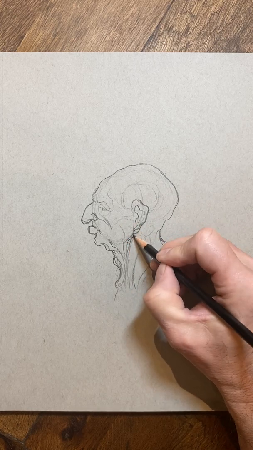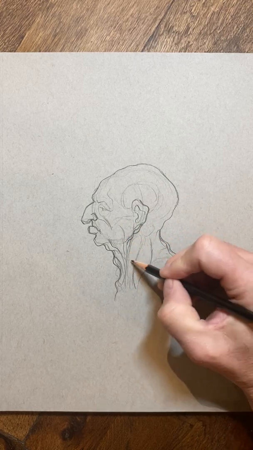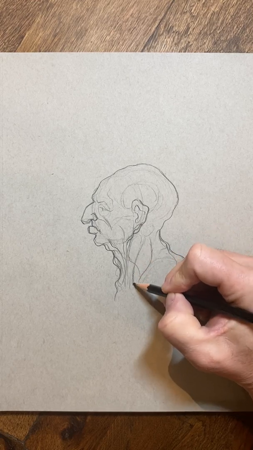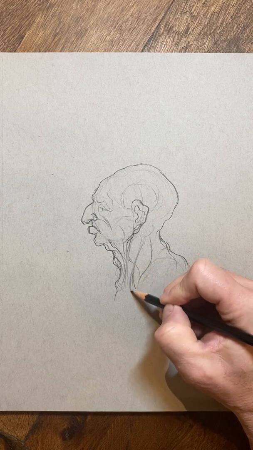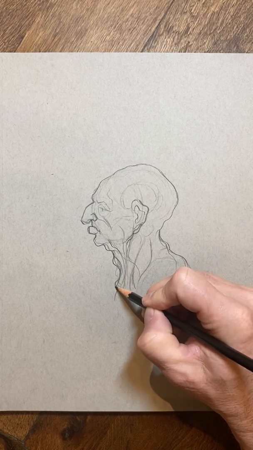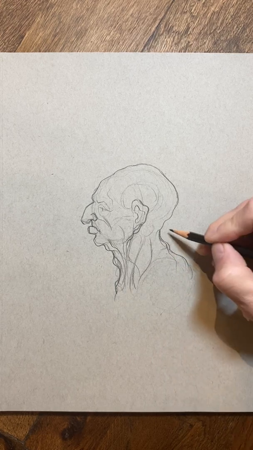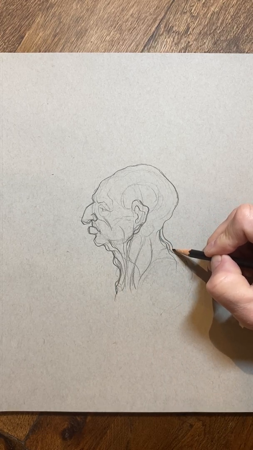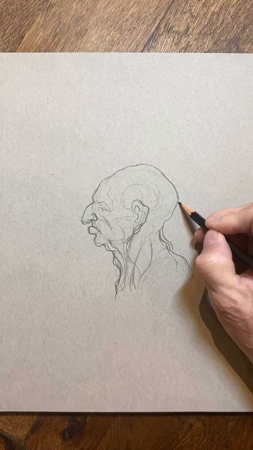Masseter muscle through there. A bit of a vein through here. And let's make the neck a little, make this guy a little thicker.